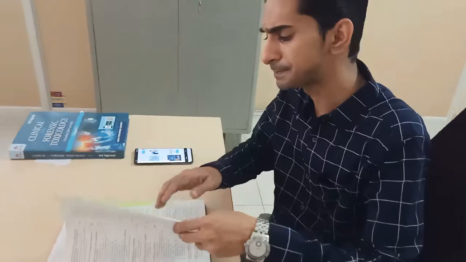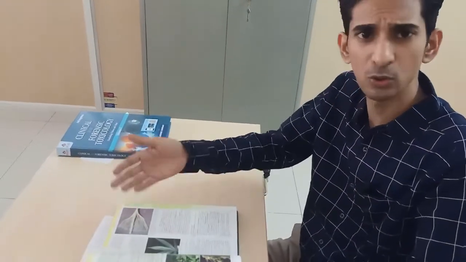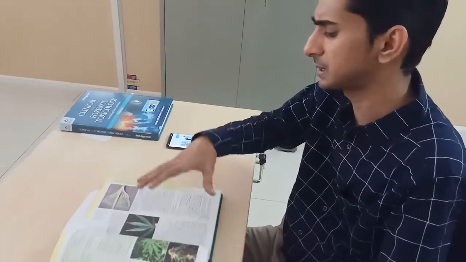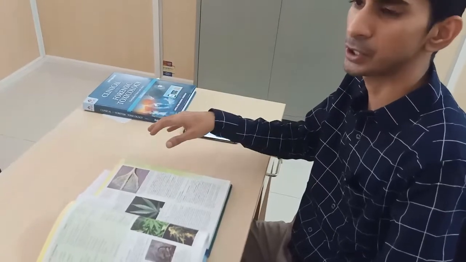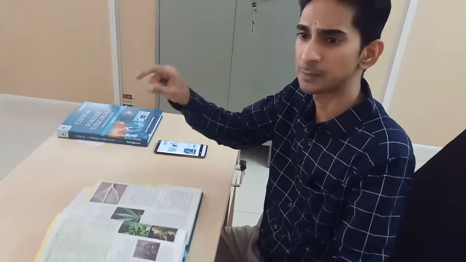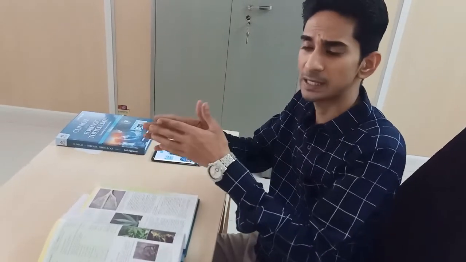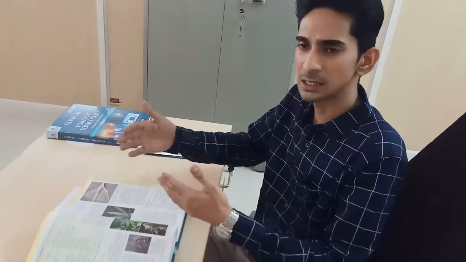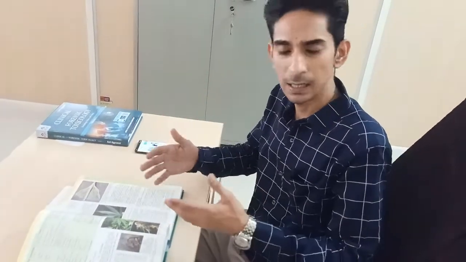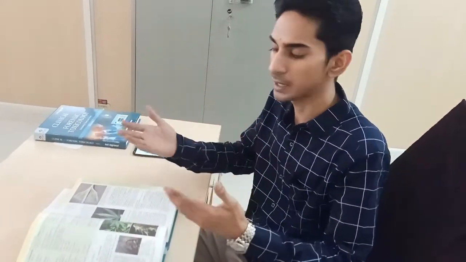So let me just run you through a few concepts in volume 2. It follows the same approach: biochemistry is told, and then how the particular poison acts in that particular biochemical cycle, and because of acting at that particular level, what symptoms are produced. That same pattern is followed as far as possible.